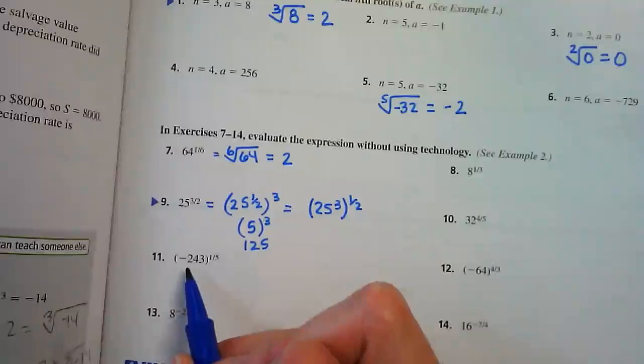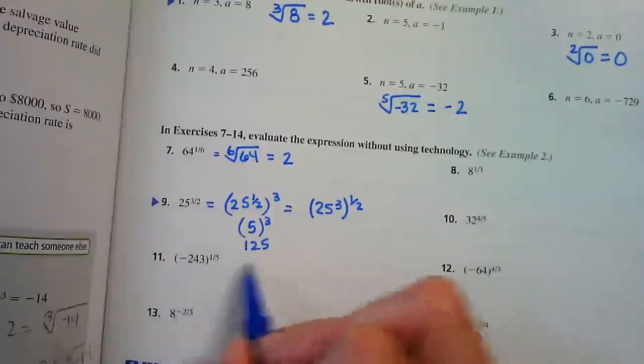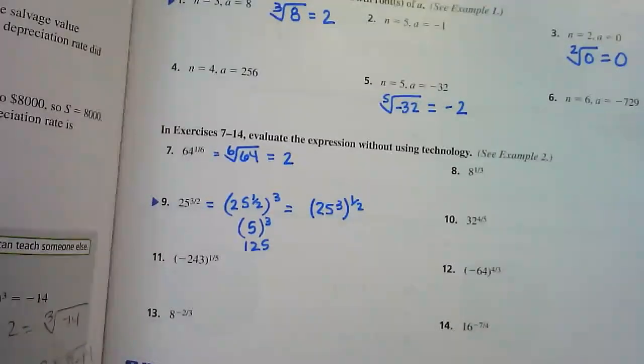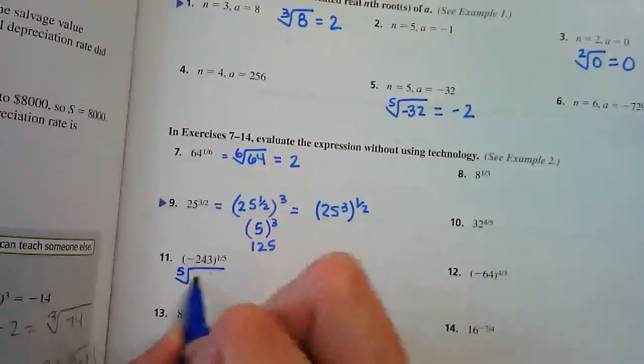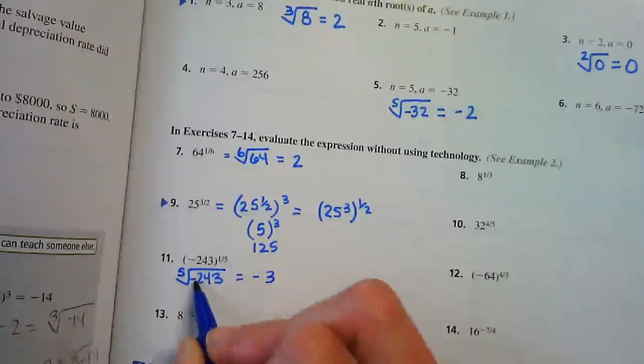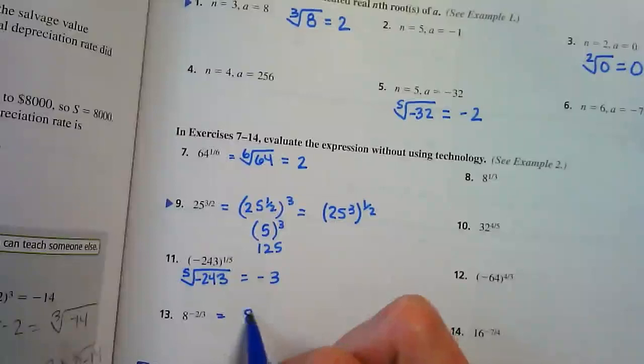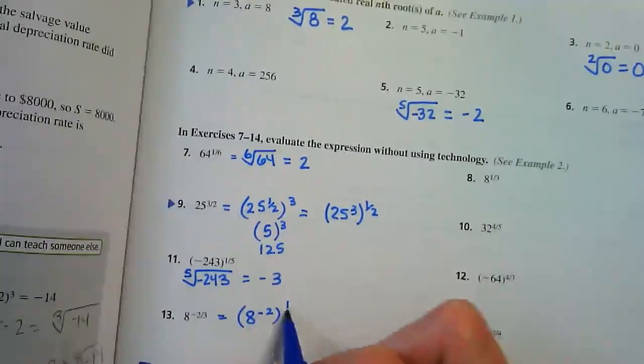Number 11, we have negative 243 to the 1/5. So we're asking ourselves what number times itself 5 times, because it's the fifth root of negative 243. So it's just going to be 3, which is negative 3 because there is a negative inside here. So negative 3.